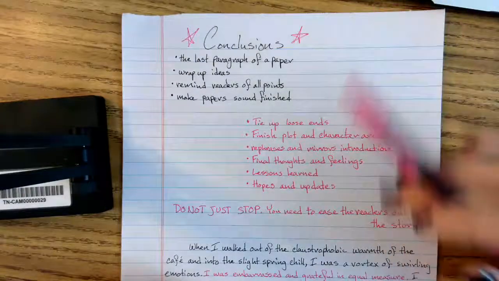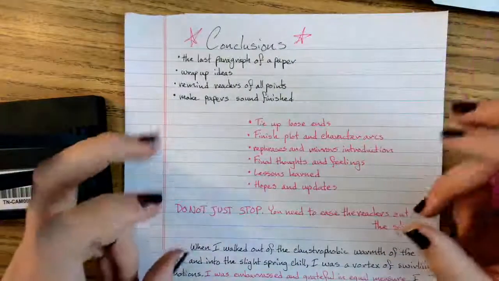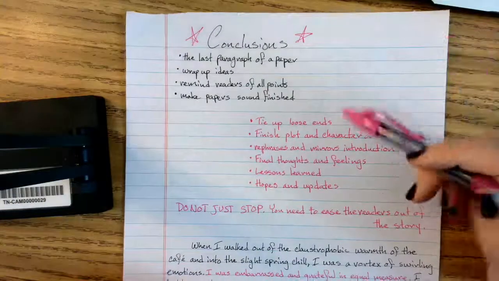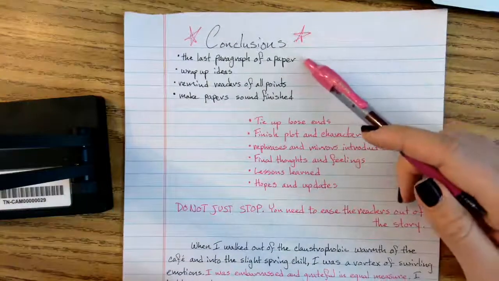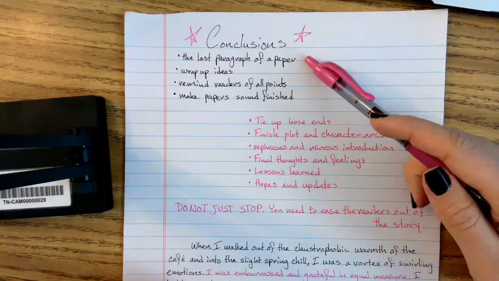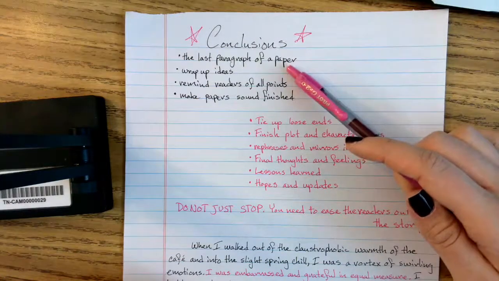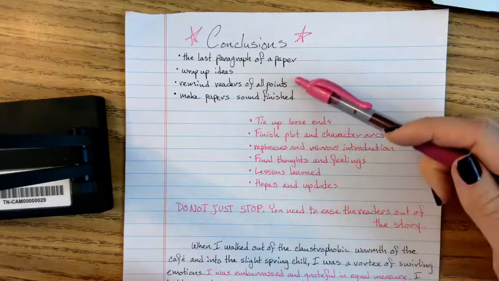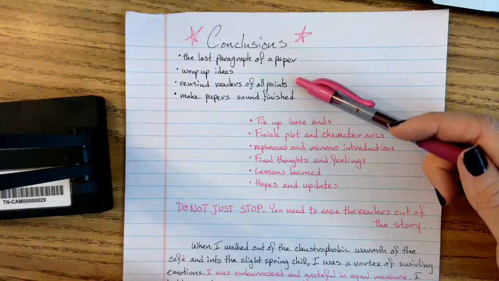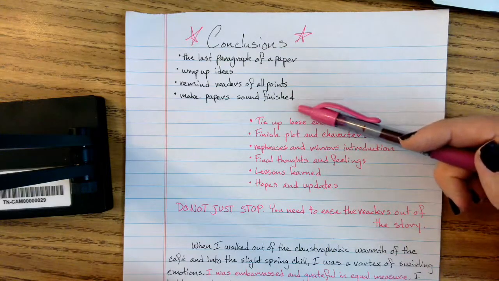The body paragraphs are where you get into the meat of the story. And the conclusion is that last part of the paper, the last paragraph of the paper. That's where you wrap up any ideas that you bring up in the story. It reminds the reader of all of the points, and it makes your paper sound finished.